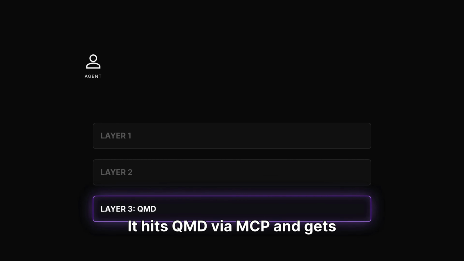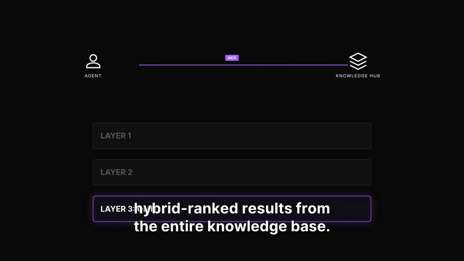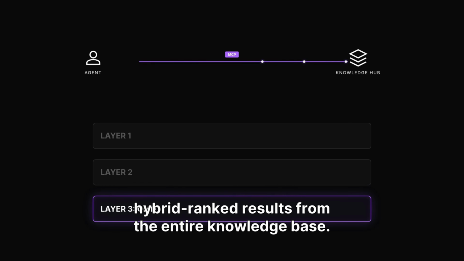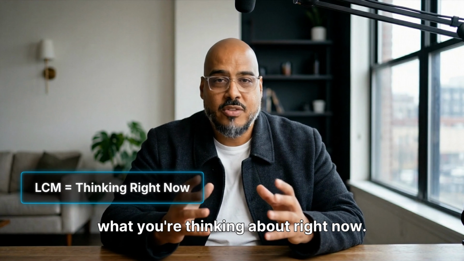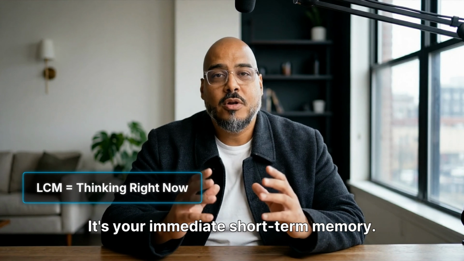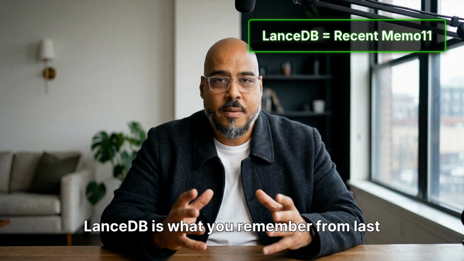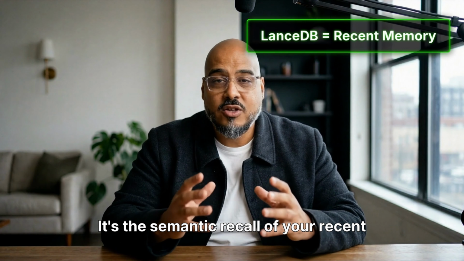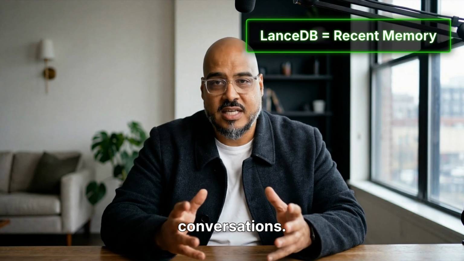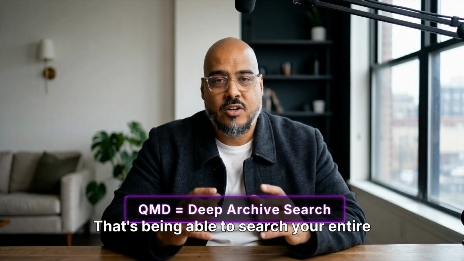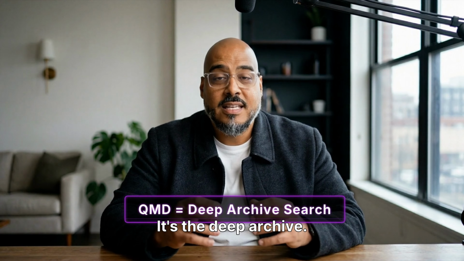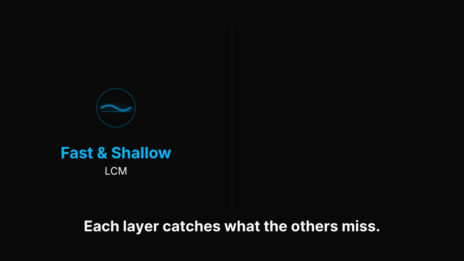It hits QMD via MCP and gets hybrid ranked results from the entire knowledge base. Think of it like this. LCM is what you're thinking about right now. It's your immediate short-term memory. LanceDB is what you remember from last week. It's the semantic recall of your recent conversations. And QMD, that's being able to search your entire journal going back months. It's the deep archive.